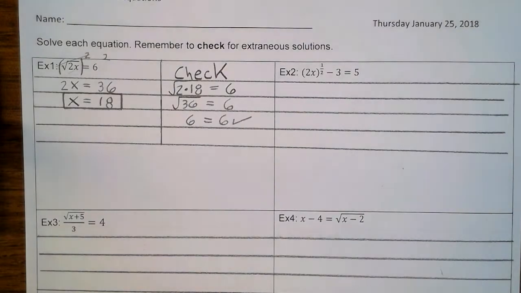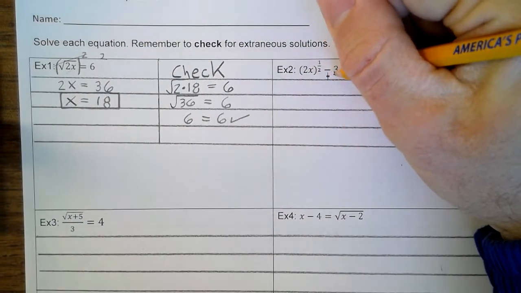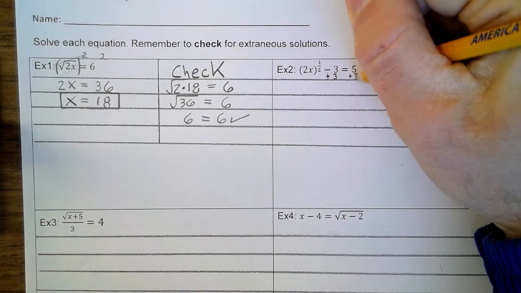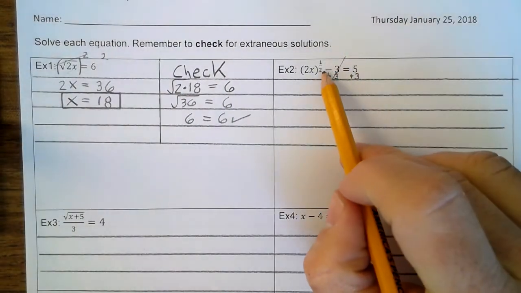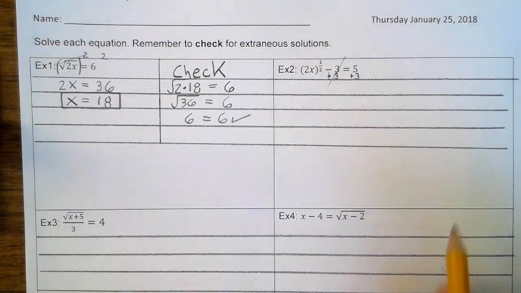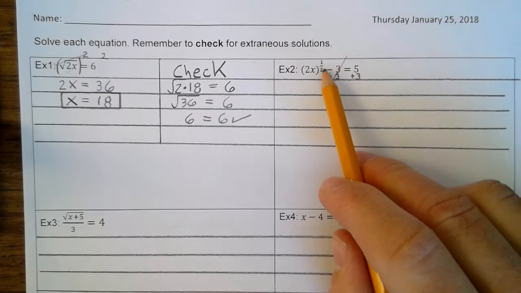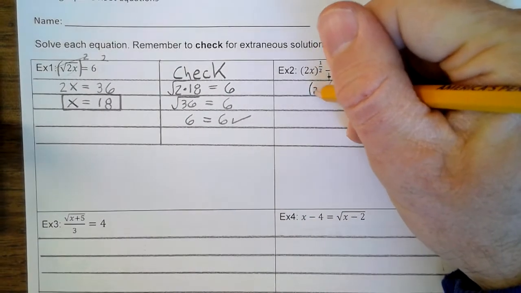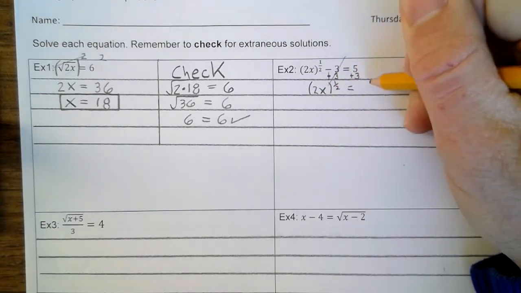All right, example 2. All right, isolate the square root first. So we're going to add 3 to both sides. Okay, so that becomes 0. So then, and I'm actually going to rewrite this as a square root. Actually, no, I'm going to leave it like that because I know an upcoming test is probably going to put in that form. So that's 2x to the power of 1/2 equals 8.